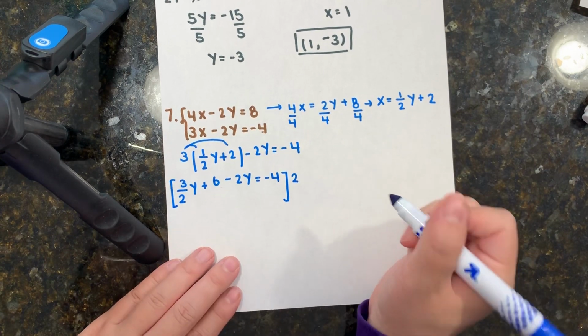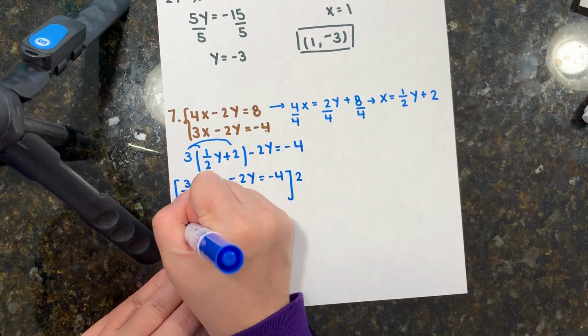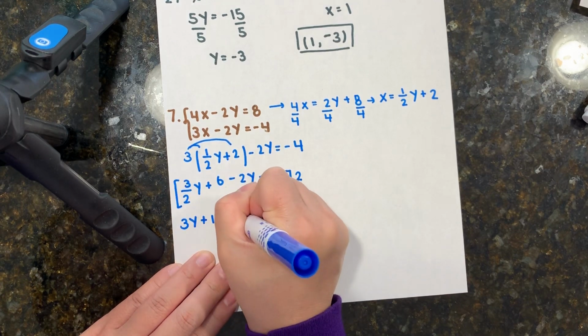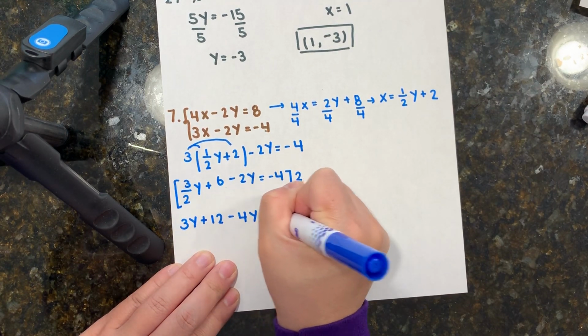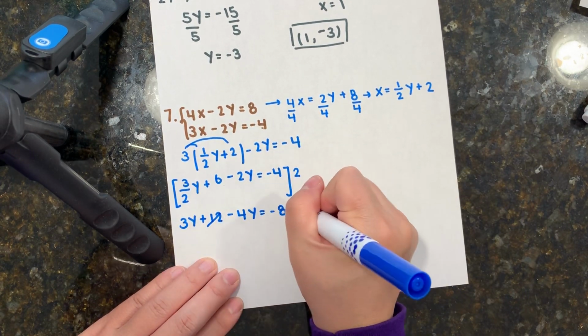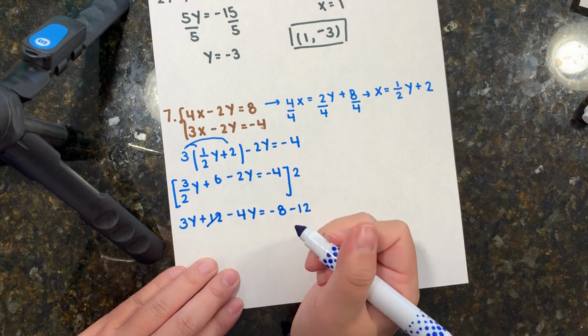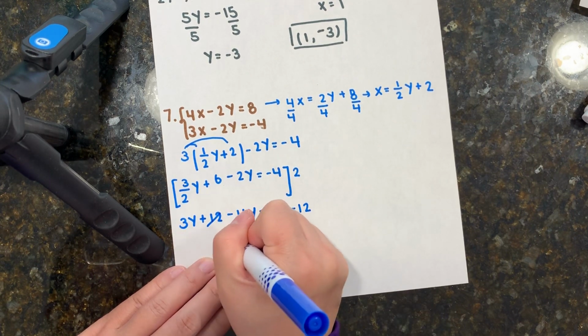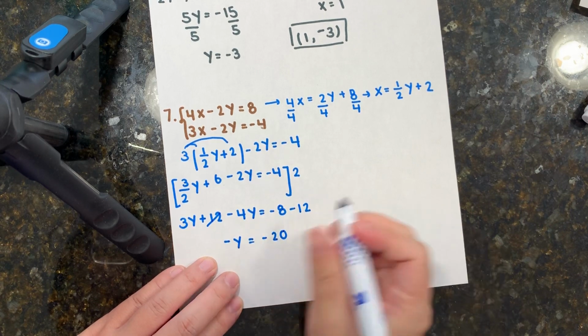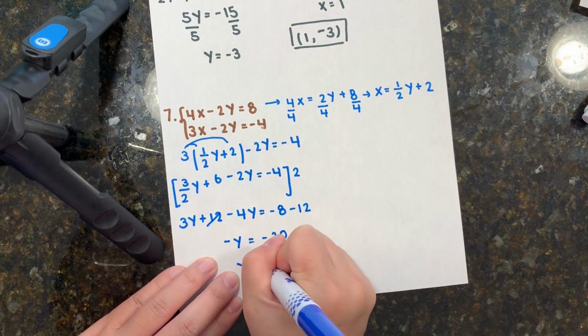So multiply that fraction by 2. This would just become 3y plus 12 minus 4y equals -8. If I move the 12 to the other side by subtracting it and add the y's, I would get -y is equal to -20. So therefore, y is going to be equal to 20.